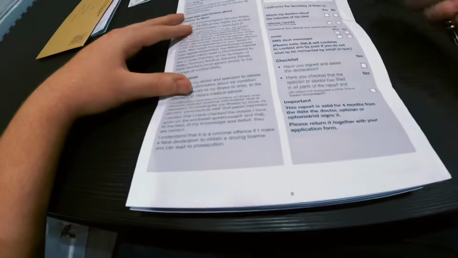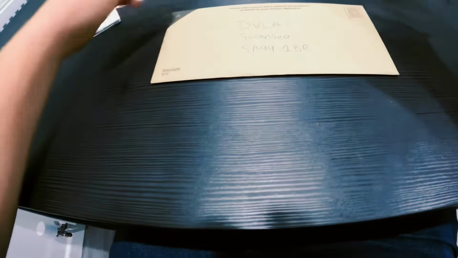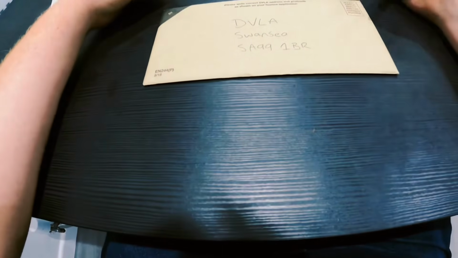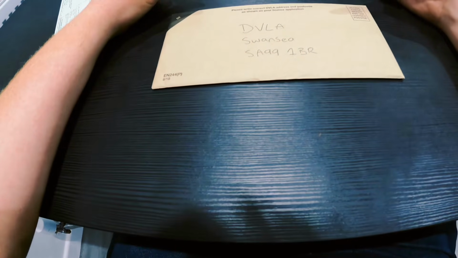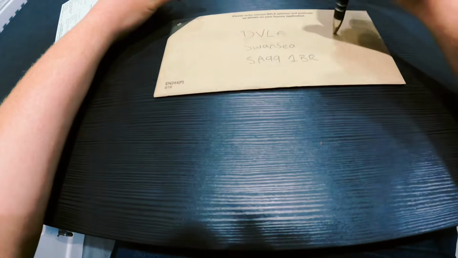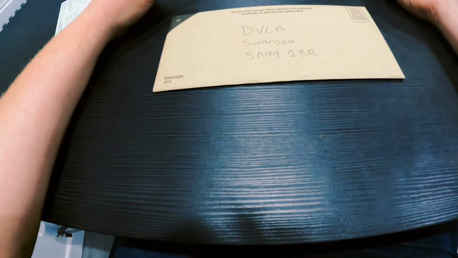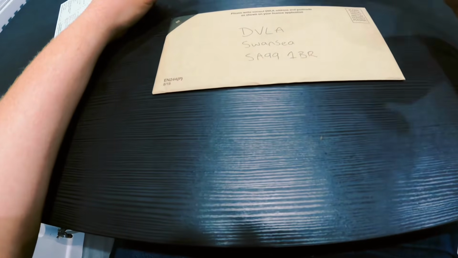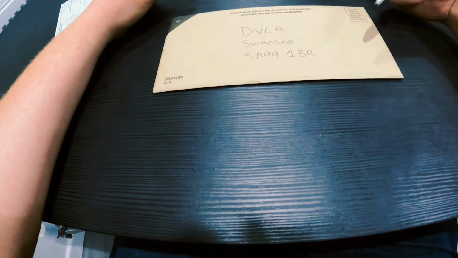Now, once them sections are all filled out, it's just a case of sending your forms off to the DVLA to this below address. So that is DVLA Swansea SA99 1BR. Send this over with your D2, your D4 form, and your driver license. Send that all off to the DVLA, and then you will get your provisional entitlement back.